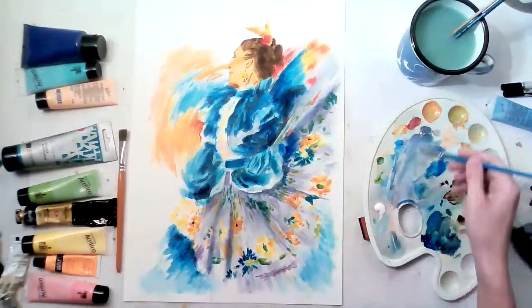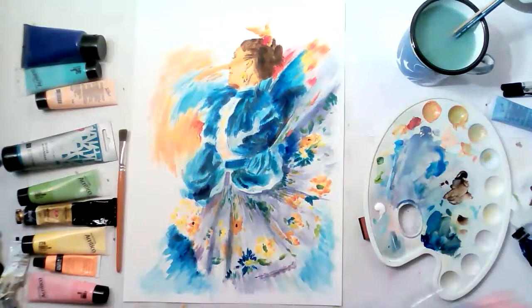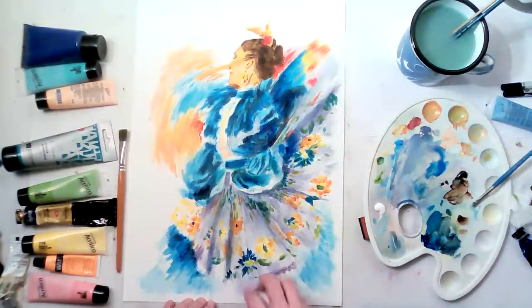Also, when you paint a figure, it can be a face.